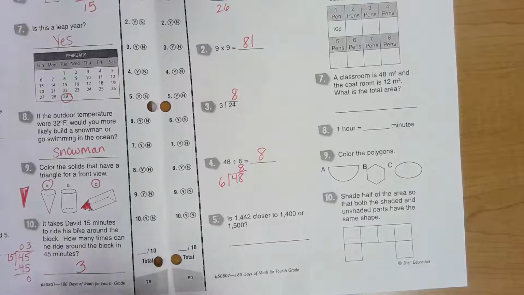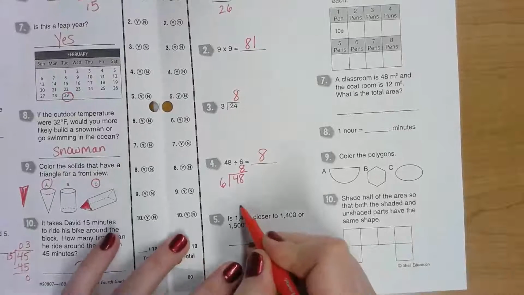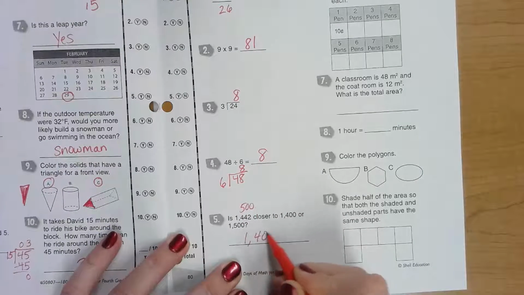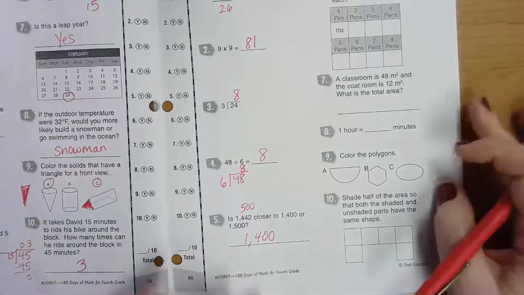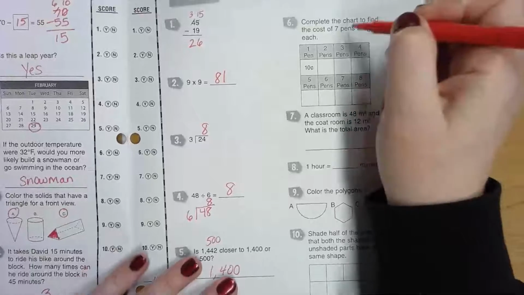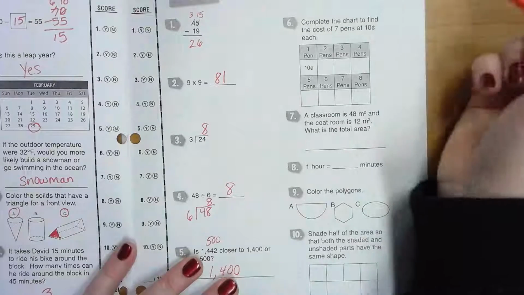Number 5, is 1,442 closer to 1,400 or 1,500? Well, my halfway point would be the 500, so we're not quite there yet, so it's still closer to 1,400. Number 6, complete the chart to find the cost of 7 pens at 10 cents each.